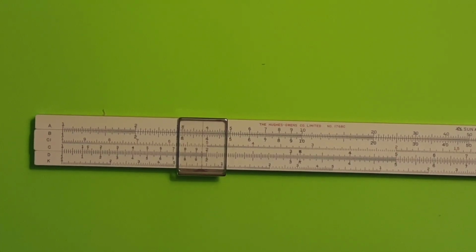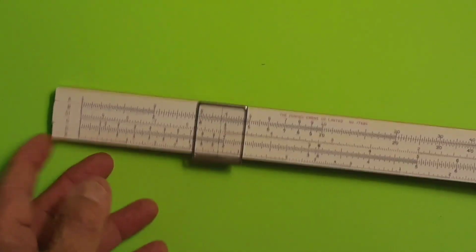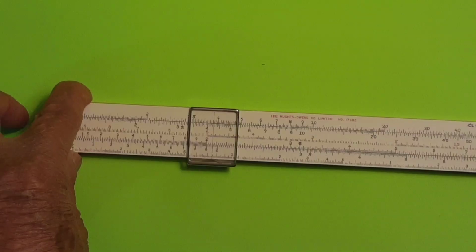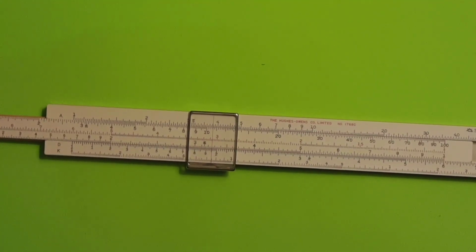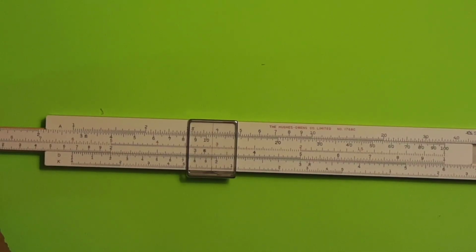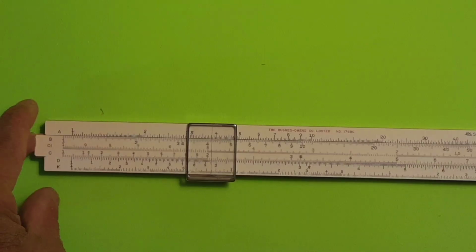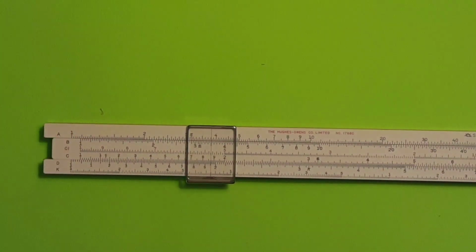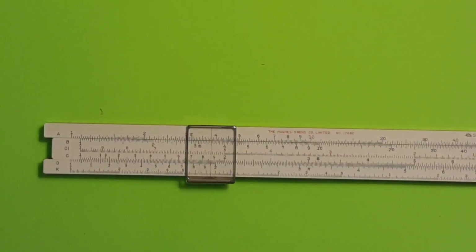Okay, now on this video I want to show you guys the slide rule. This is the slide rule. It is a slide rule because, see, you can pull it this way. You see some numbers. The numbers are sliding on the other side. You see some letters here. These are the scales A, B, C, D, K.